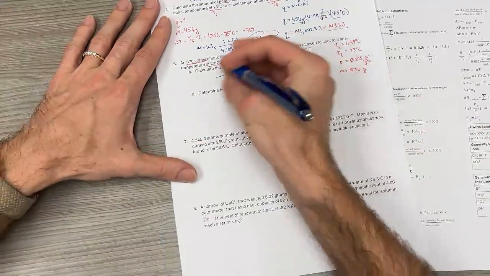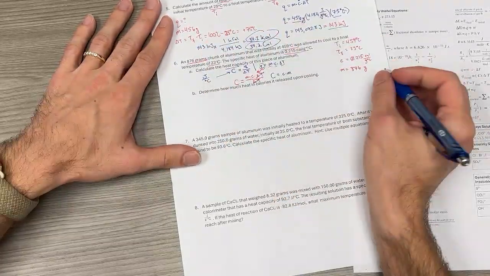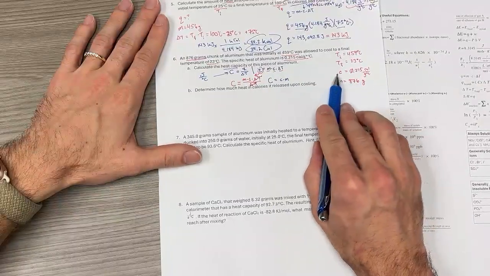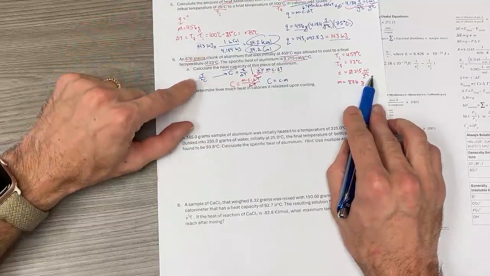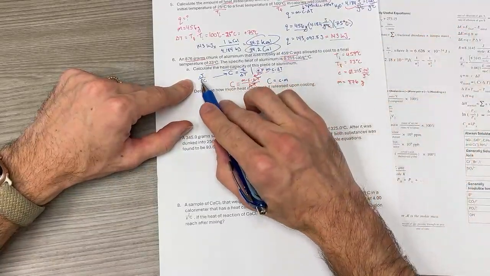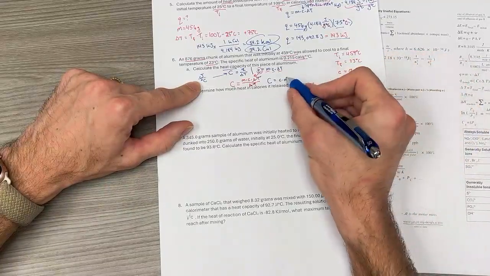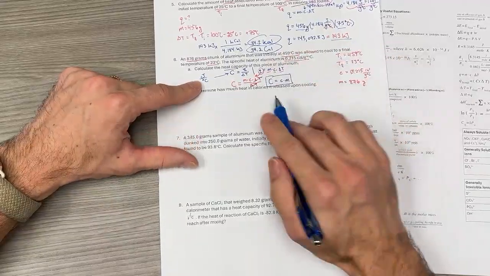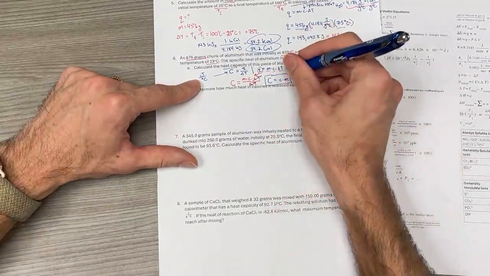Heat capacity has units of joules per degree C, whereas specific heat is energy per gram degree C. To convert between energy per gram degree C and energy per degree C, I just need to get rid of grams, which means multiplying by the mass. So this is the equation that I'll use. The heat capacity is the specific heat times the mass.